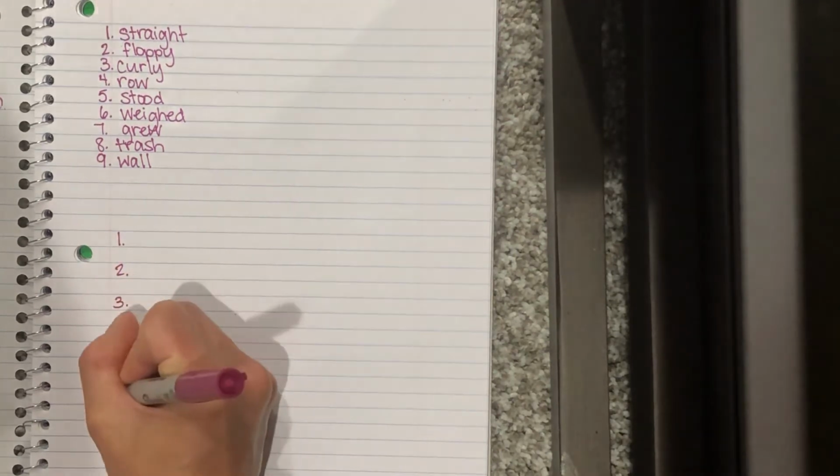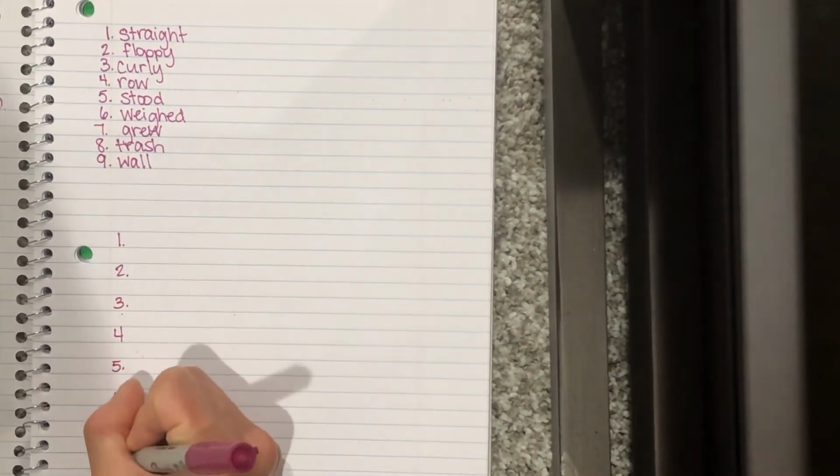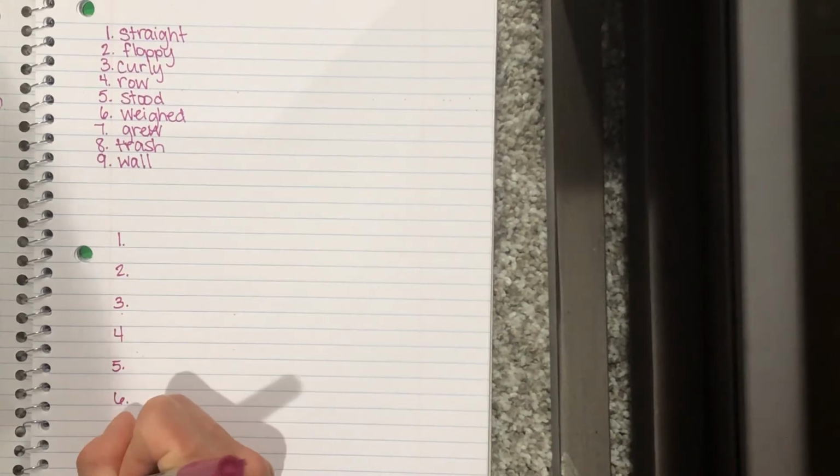I want to remind you that when you are putting words in ABC order, you are looking at the first letter. Oh, I don't think you can see my number 9. It's all right. You are looking at the first letter of each word first.